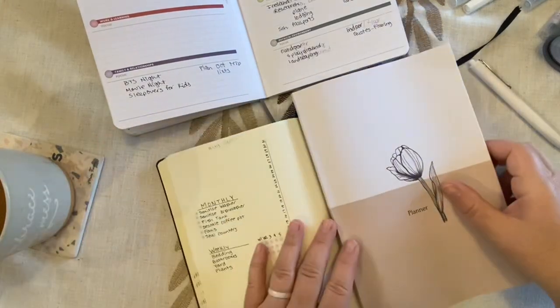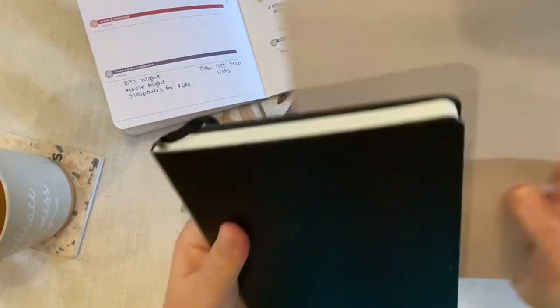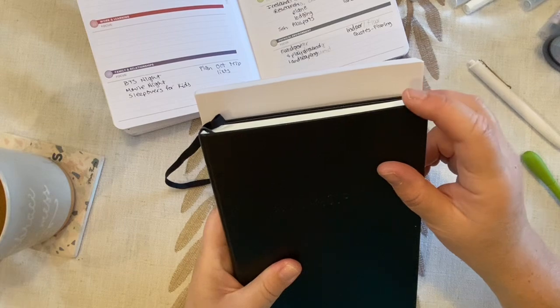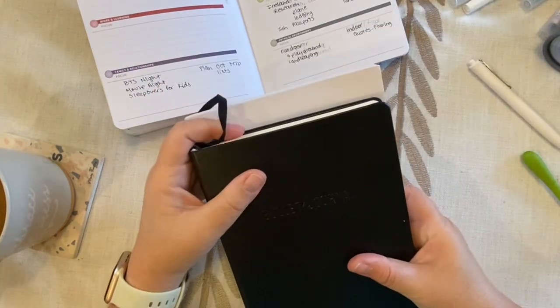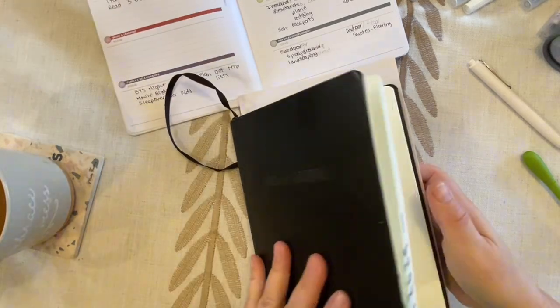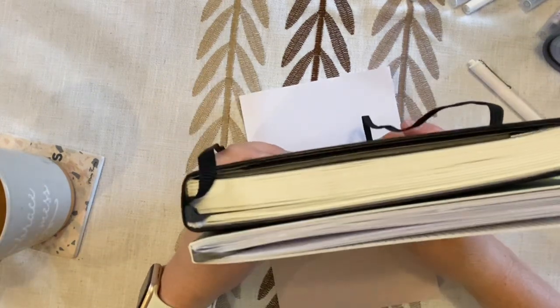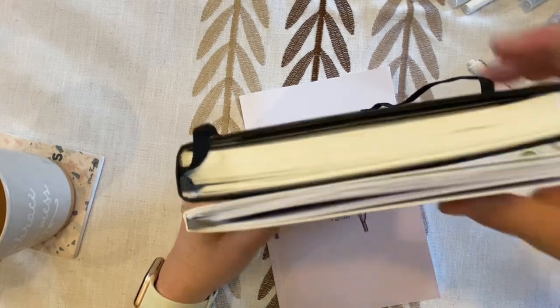Since this is not a true A5, I'm not going to be able to put it in a folio with my bullet journal and carry it around with me, because it's not going to fit in any of the folios because it's too tall. I could do that with this, and I have done that this year already, as I've put both of these in one of Maria's Bujo Planner folios, and I've carried this around.